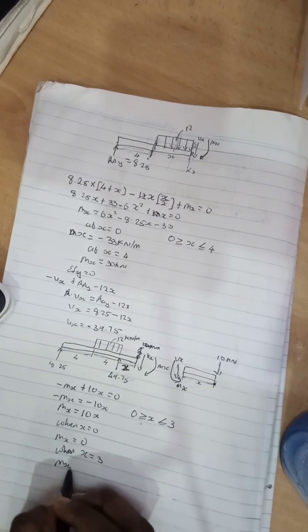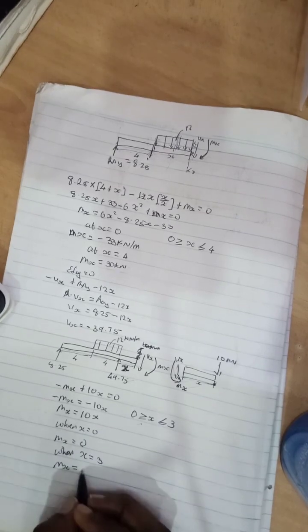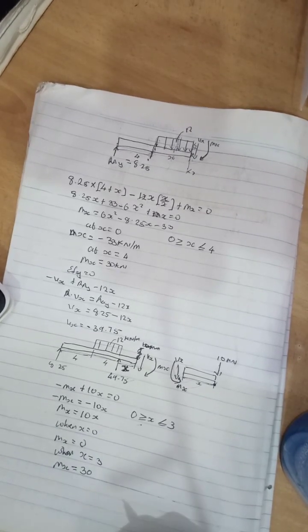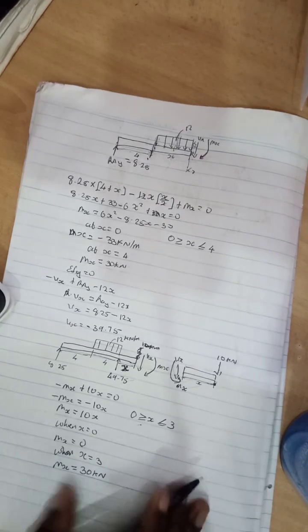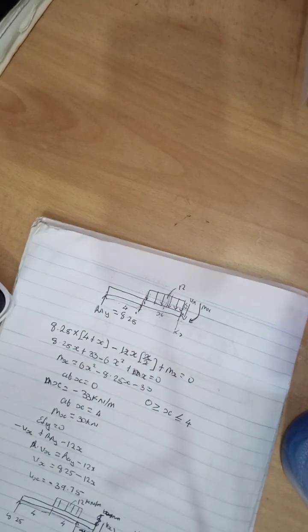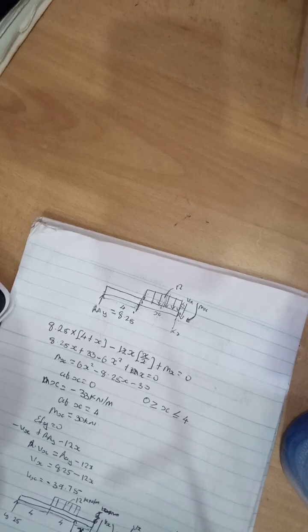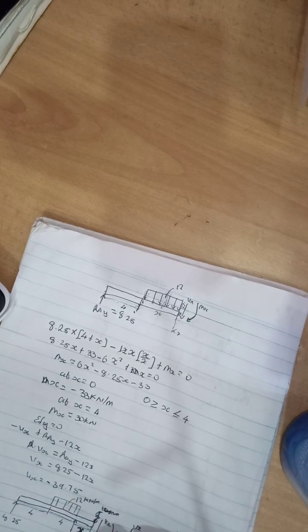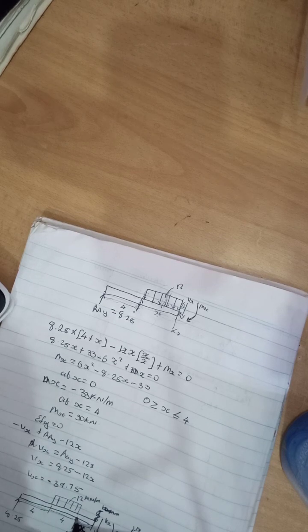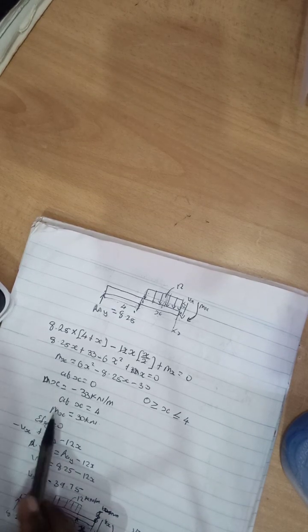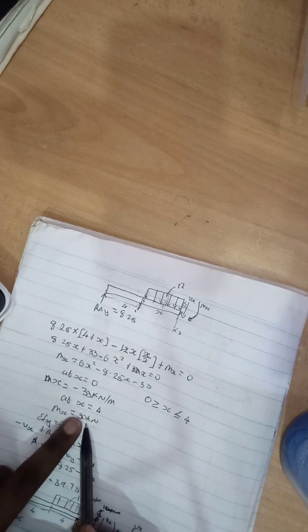our Mx is equal to what? 30 kilonewtons. How do I know I'm right? Because when x is equal to 3, that's at this point, right? That is where it met with this one. I don't know if you understand what I'm saying, and that is what we got as our final answer here, 30 kilonewtons.